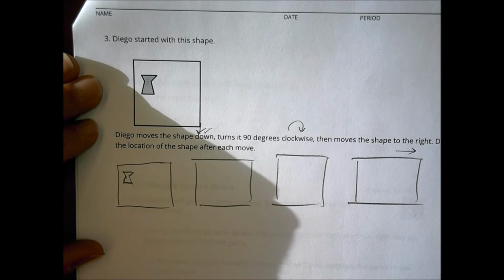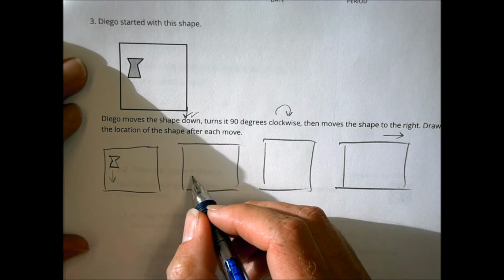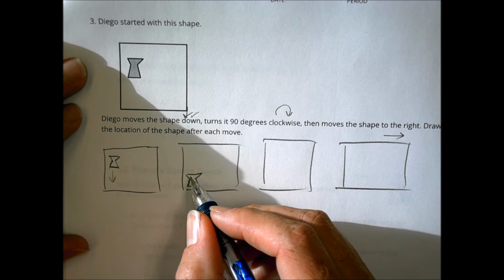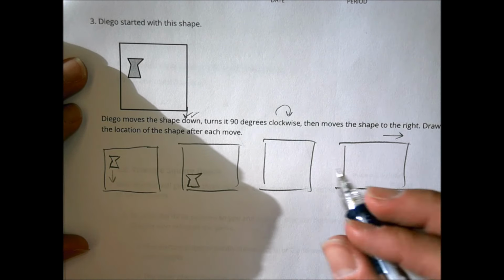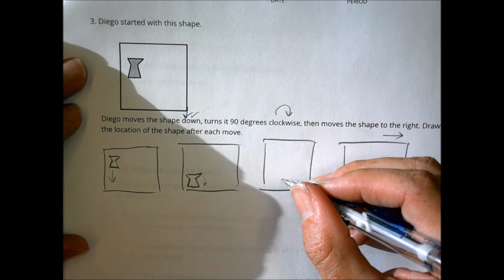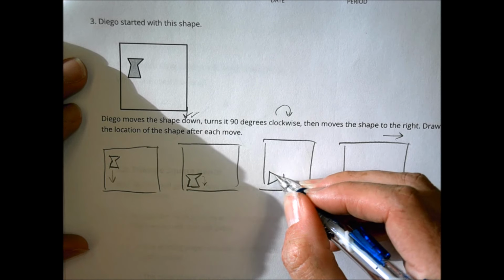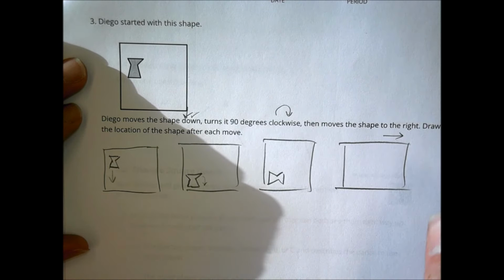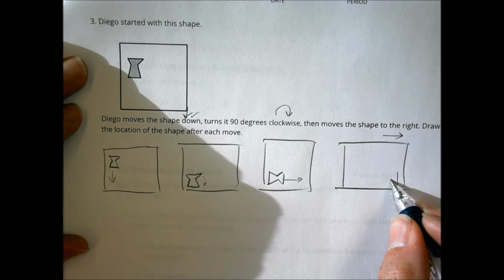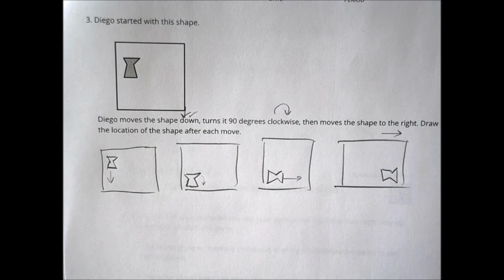I started like this. And it says first we're going to go down. So we're going to slide this guy down. So here we go, down. Then we're going to turn it 90 degrees clockwise, which means we're going to be spinning it this way. So we'll make our flat part there, and then we're going to move this guy to the right. So there's my little shape and my shape, cut across, and there we are. So that's just a little sketch of what that could look like.